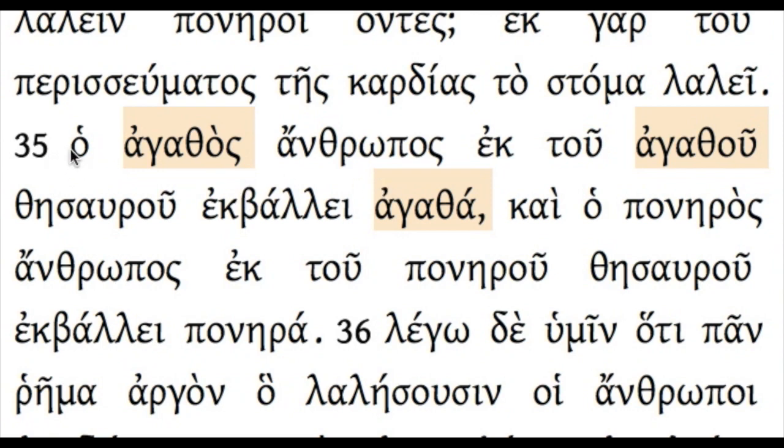The good man, ho agathos anthropos. Nice. It follows English word order exactly. The good man, right? Out of, ek, tou agathou thesaurou, the good treasure in this case. Tou agathou, the good, thesaurou, treasure. So again, article, adjective, noun, very nice.